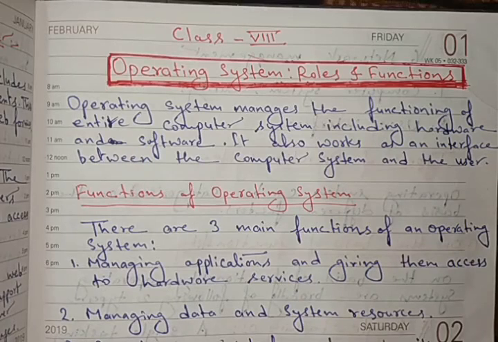Good morning students. Today we are going to discuss operating systems, their roles and functions. As you know, there are two types of software used on any computer or handheld device.